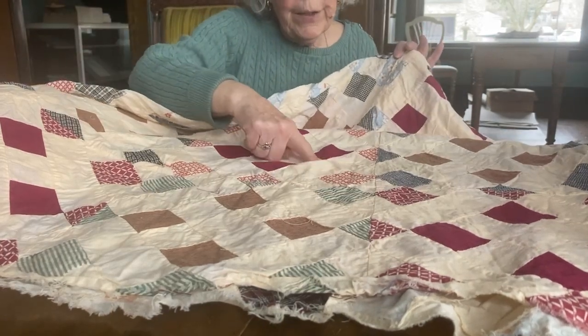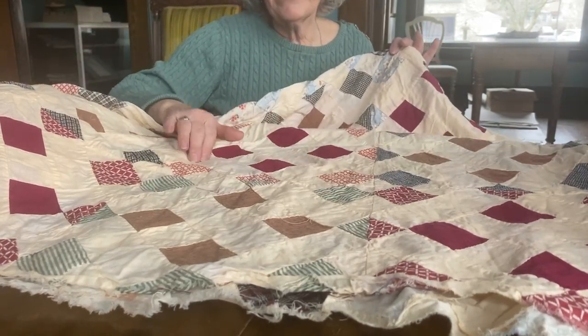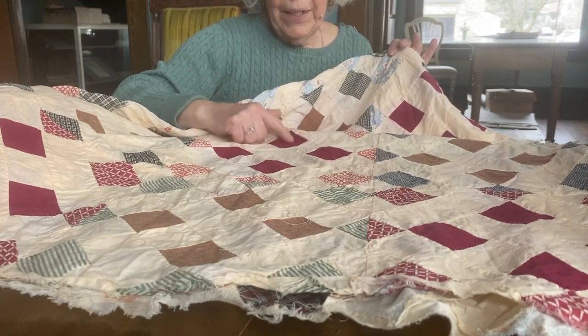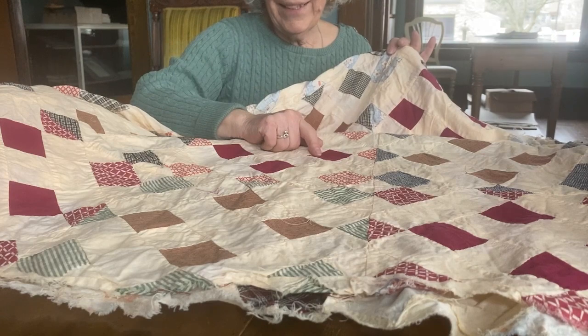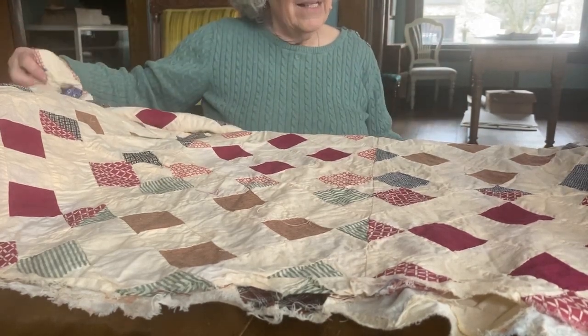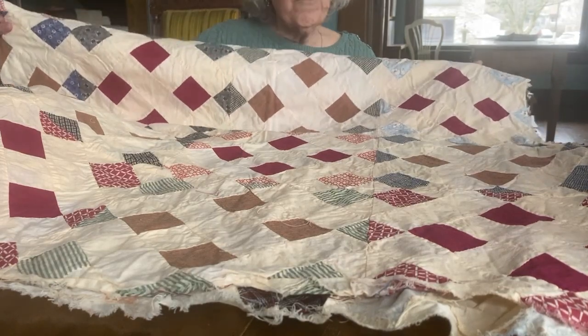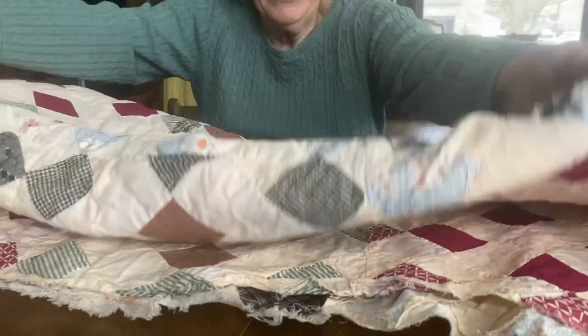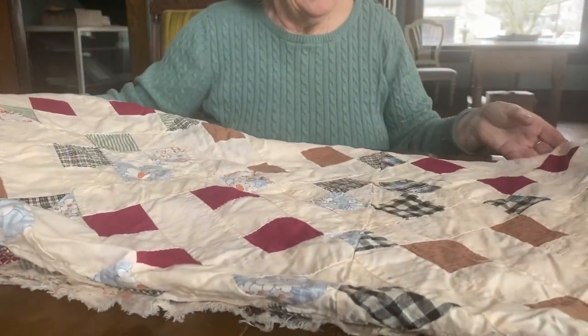I'm not sure that this background was originally this color. It may have been a white muslin, but these are very strong reds here, and red was not always a stable dye. So when this got washed, it may have bled to this kind of slightly peachy color, but it doesn't look too bad with it either.